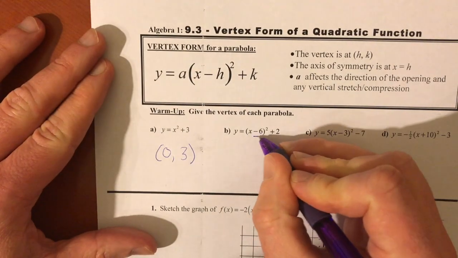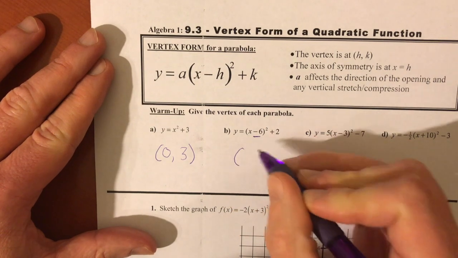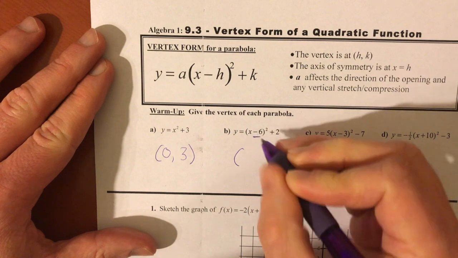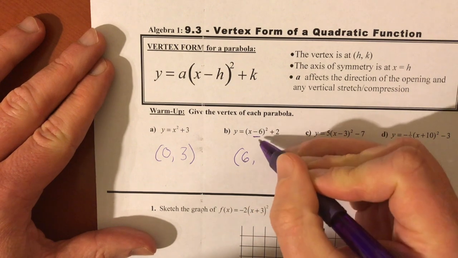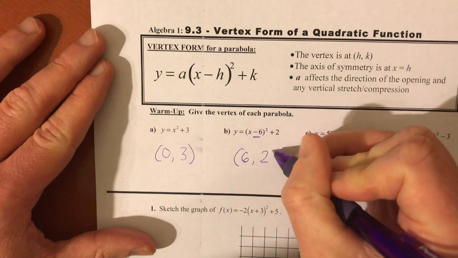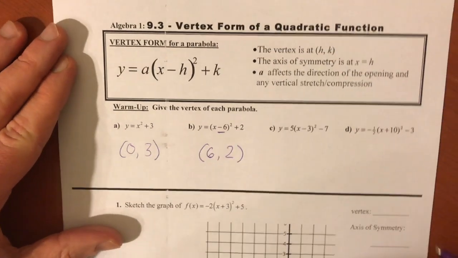This one right here, subtract 6 on the inside. Well, that means, again, we're looking for the x value that makes it 0 on the inside, so that would be positive 6, the opposite of negative 6. And you see positive 2 on the end, moves up 2, so 6, 2.